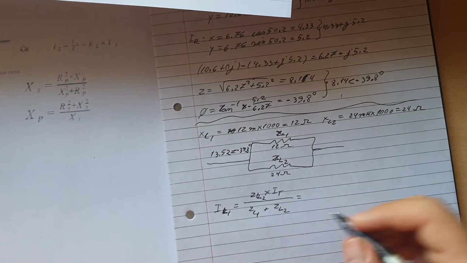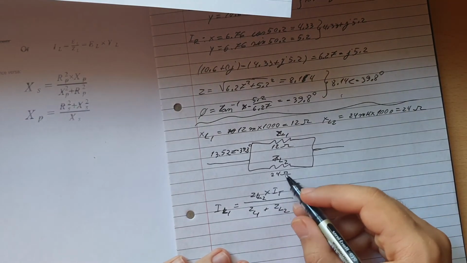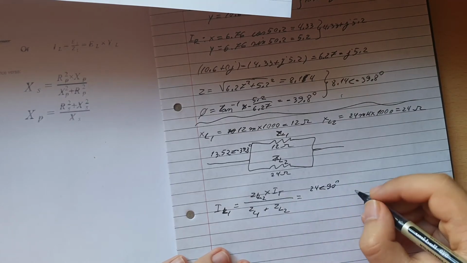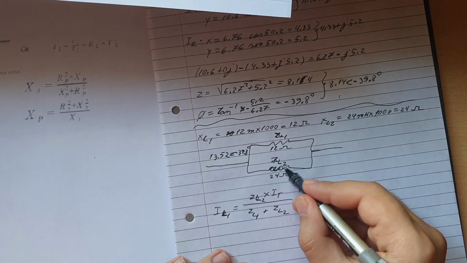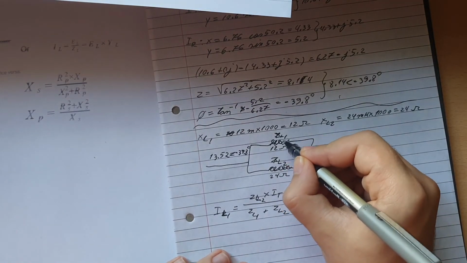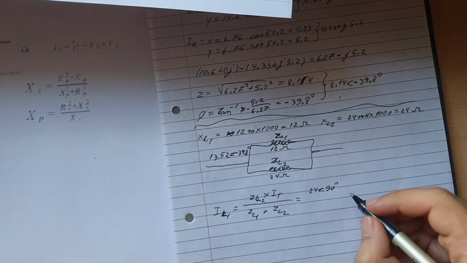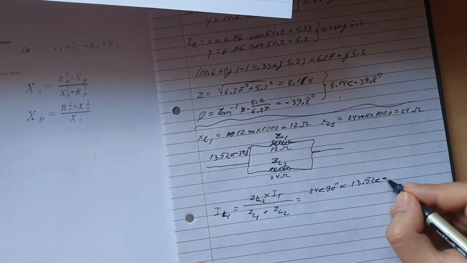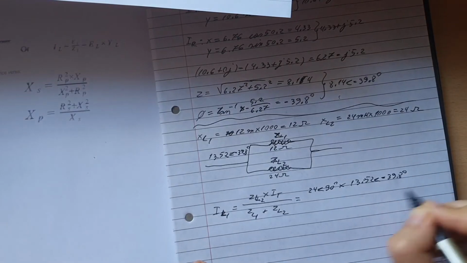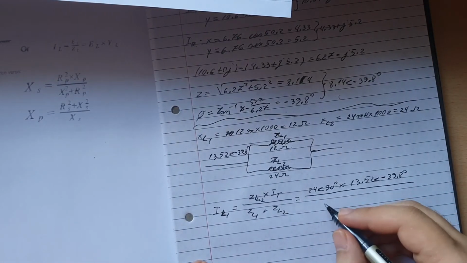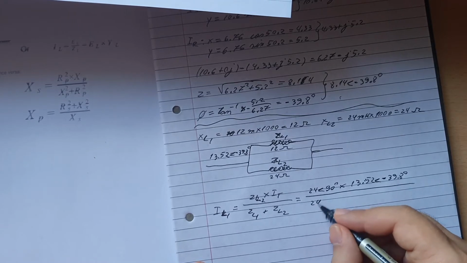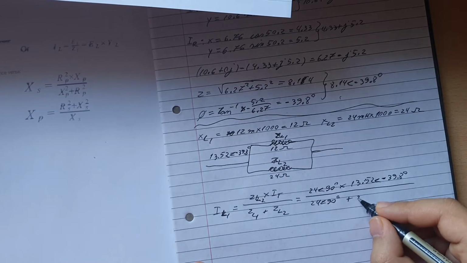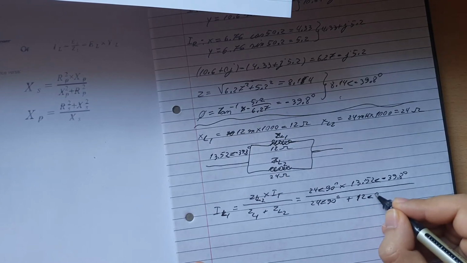That will be equal with, so ZL2, that's 24 ohms and an angle of 90 degrees, because it's an inductor, multiplied by 13.52 at an angle of minus 39.8 degrees, divided by 24 at an angle of 90 degrees plus 12 at an angle of 90 degrees.